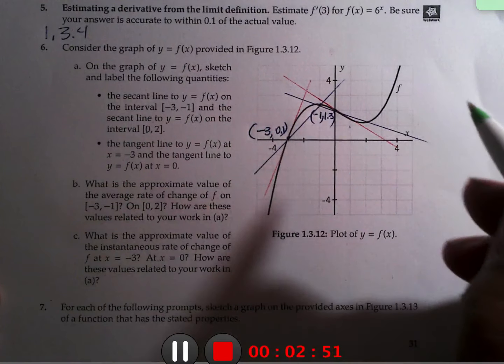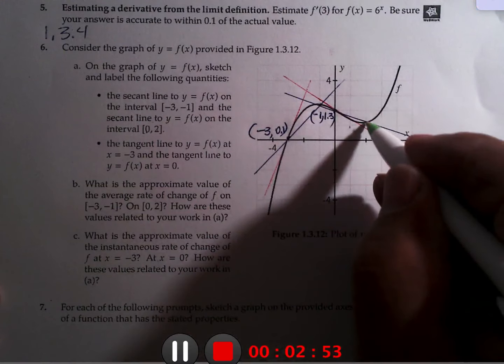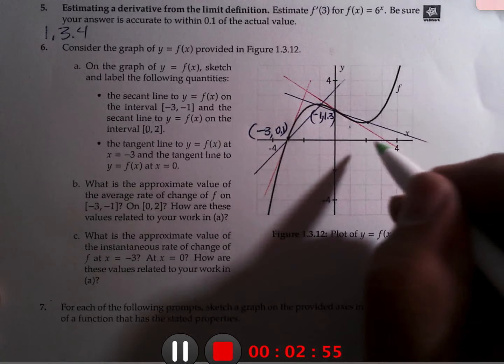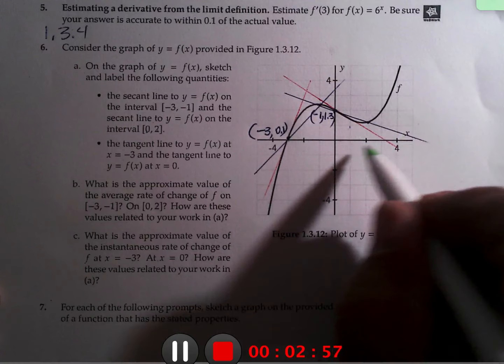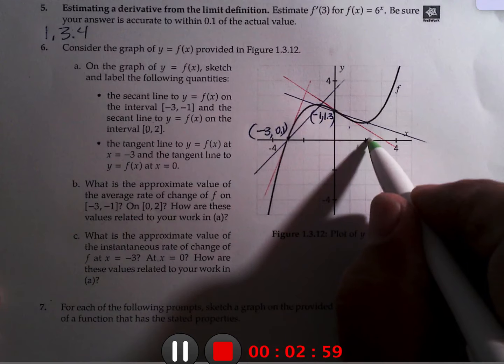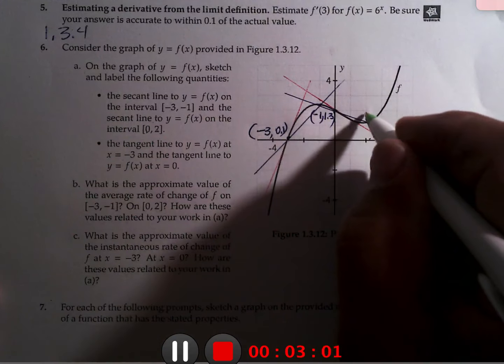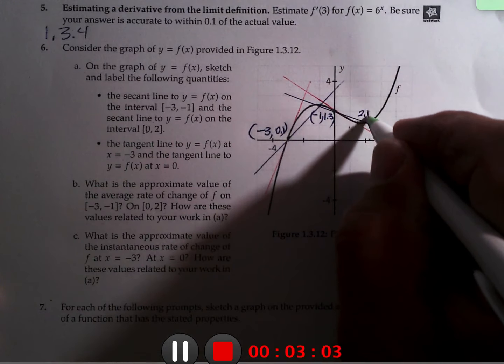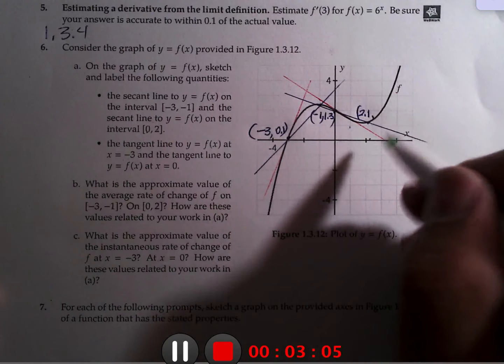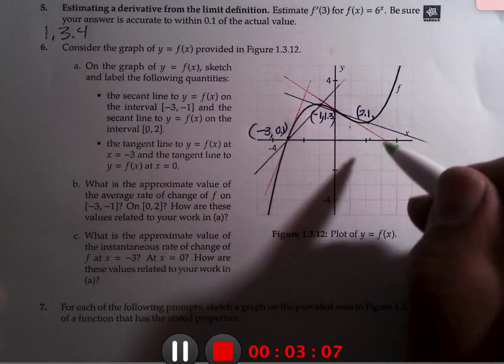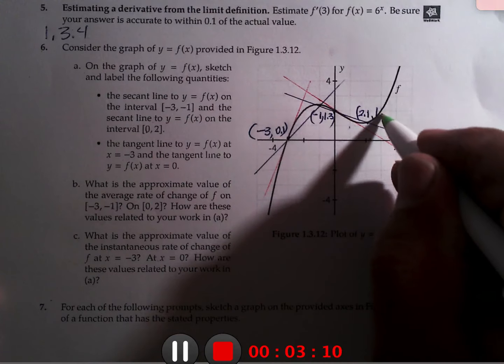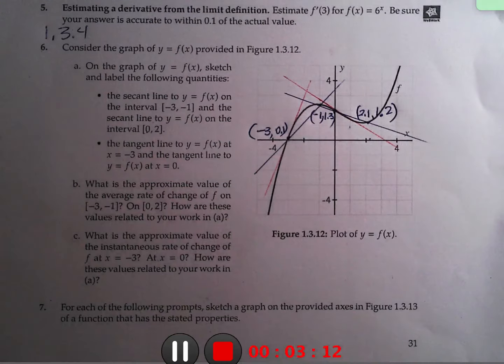And I need this one here, which looks like about 2.1 and up at about 1.2. Okay, and you may have slightly different points than I do, because it's just an estimate.